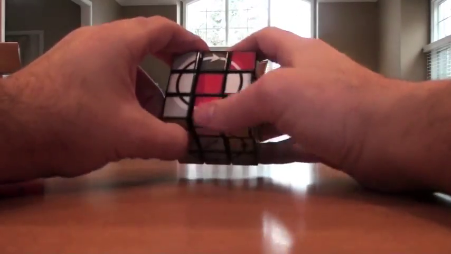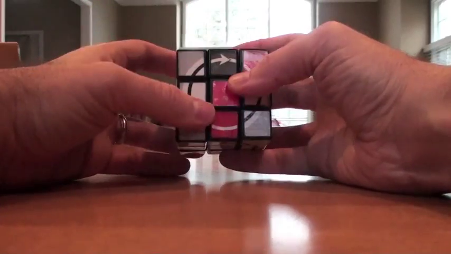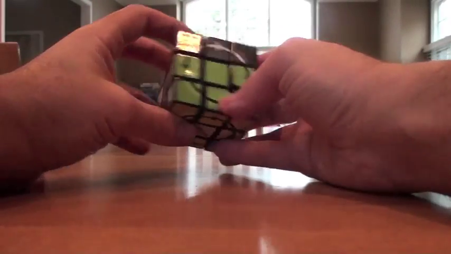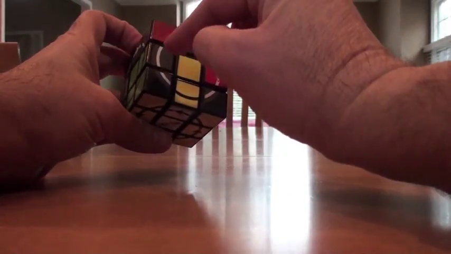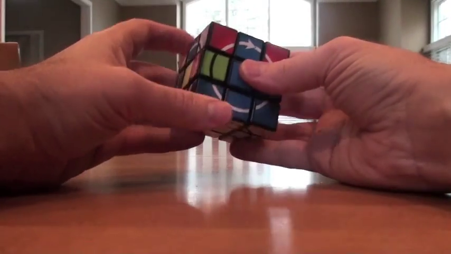Now again, you can memorize that algorithm, but really if you just think about what you're doing, whatever you can't do, just invert it for a 3F on the other side. So it turns out this was placed over here. This was placed over here. So now I have to put the other blue in there.